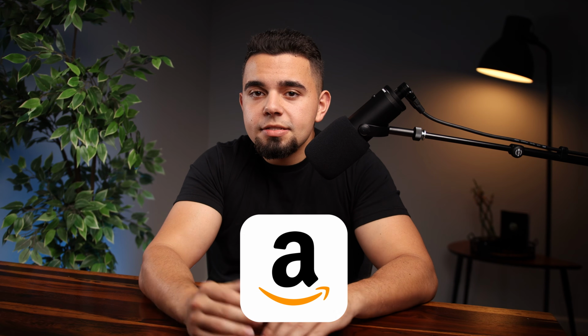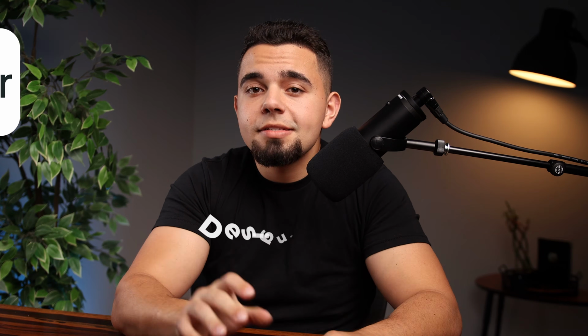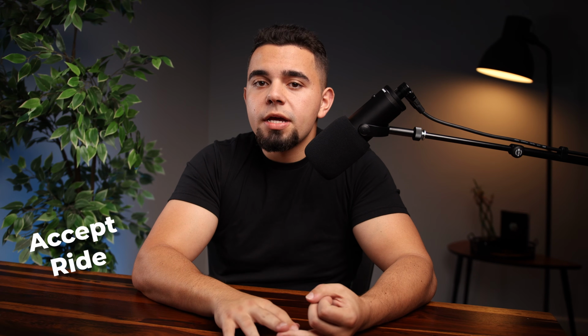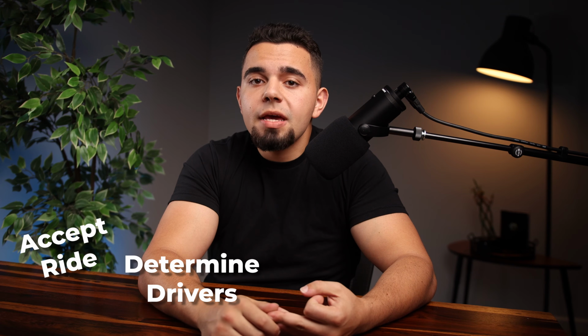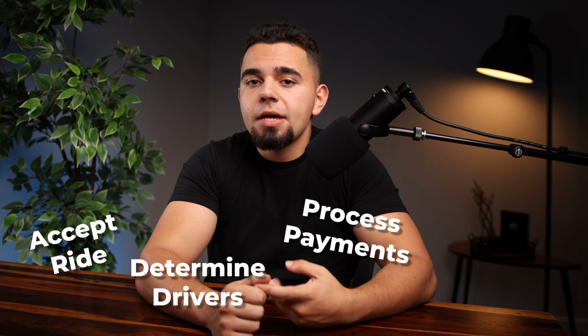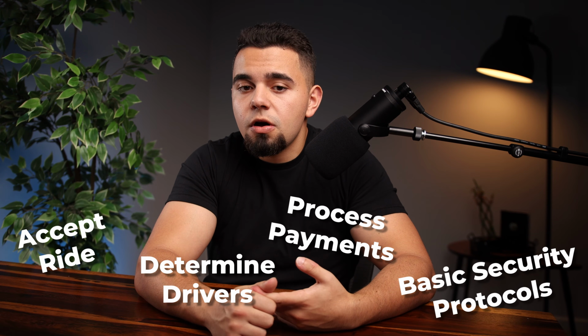So one example of a system design question that Amazon used to ask in their interview processes is design the Uber app. And so you as the candidate would now be responsible for first thinking about all of the core things that you're going to need to account for. These could be things like a user needs to be able to accept the ride. You need to have a way of determining which driver you give the ride to. You need to be able to process payments. You'll probably have some kind of basic security protocols and so on.